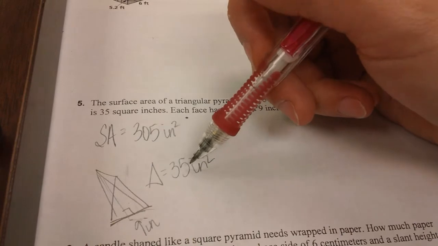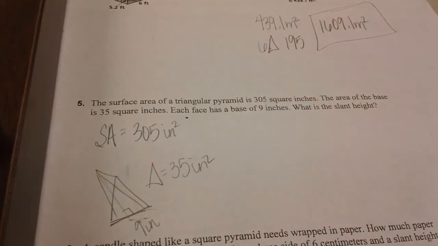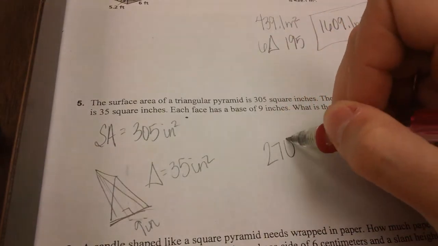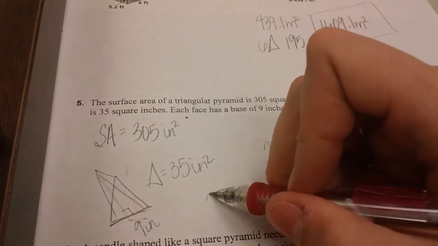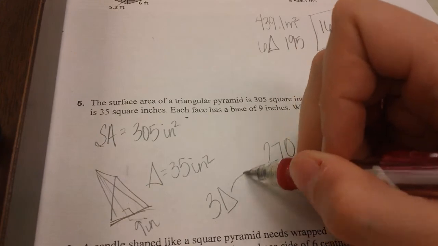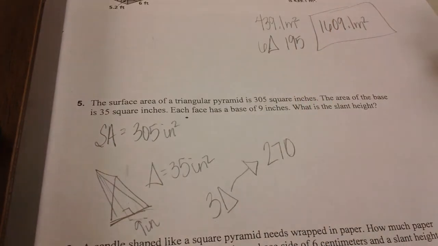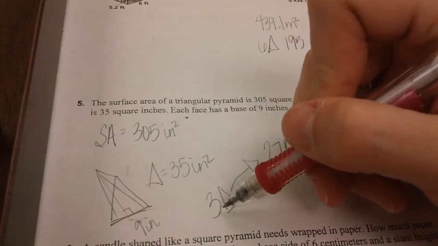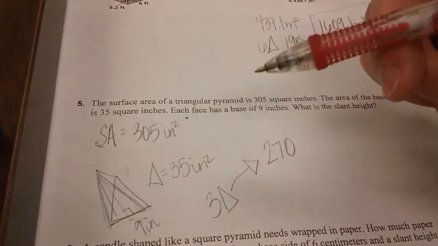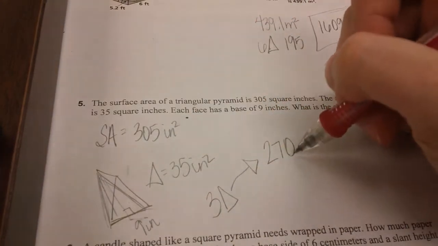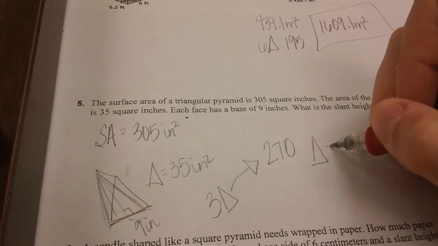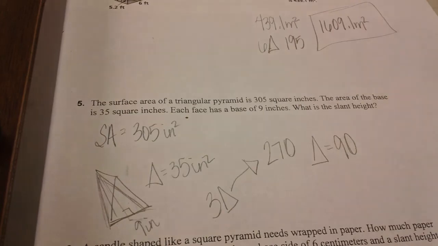So that's what we're looking for. Okay, well we can subtract off the 35 right away. So 305 minus 35 gives us 270. So we know that the areas of those 3 triangles add up to 270. We don't want to know what 3 of them equal. To make this more useful, we could know what 1 of them equals. So if I divide that by 3, I would get the area of one of the triangles is 90.